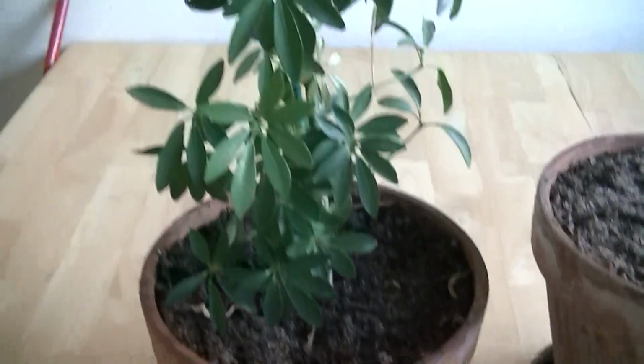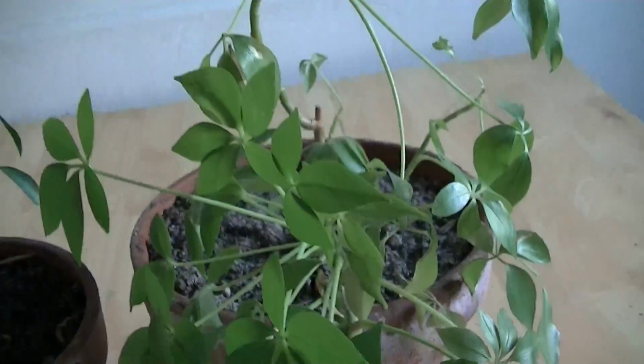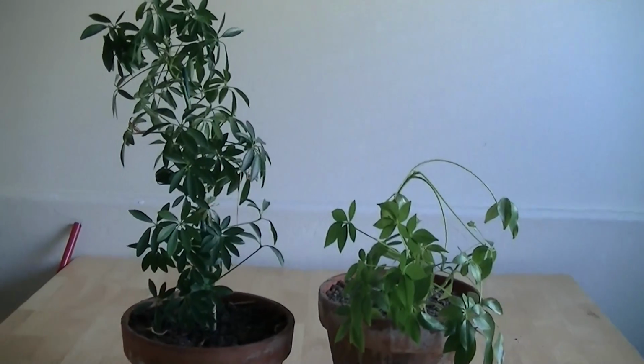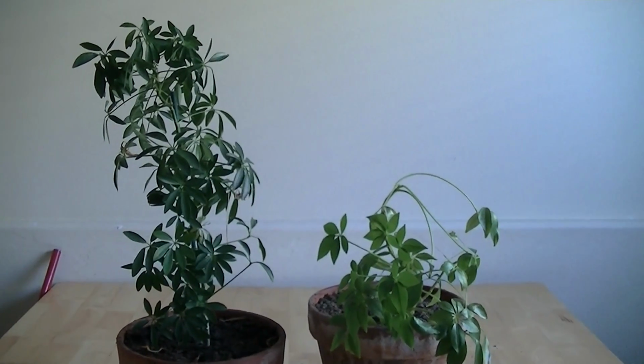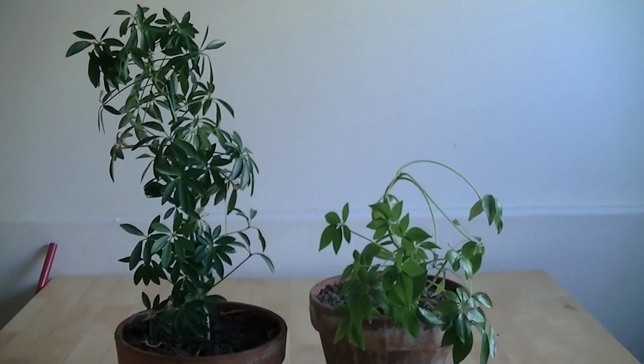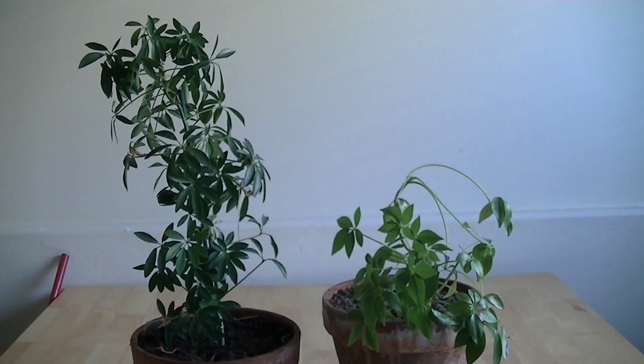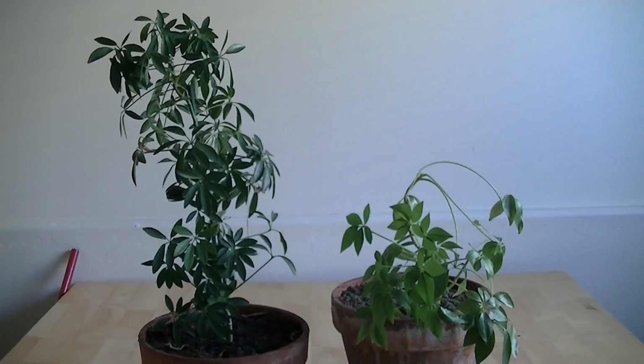I'm here to review this experiment involving the umbrella plant. The umbrella plant on the left was growing next to a north-facing shady window, and the one on the right was growing 3 feet away from that north-facing shady window.